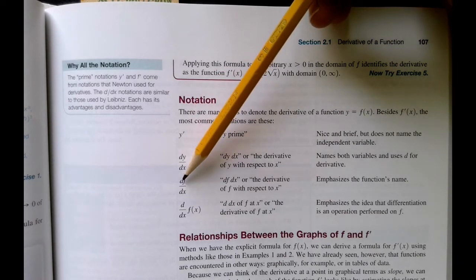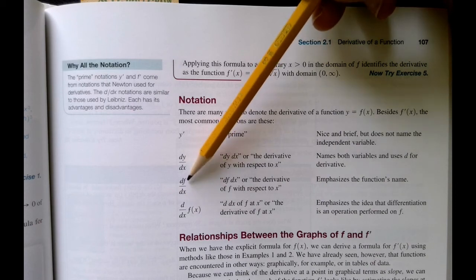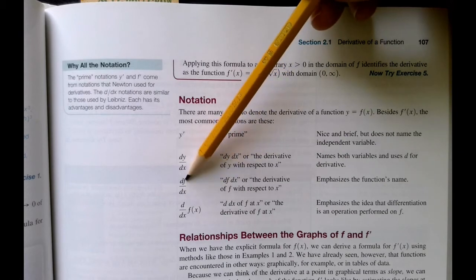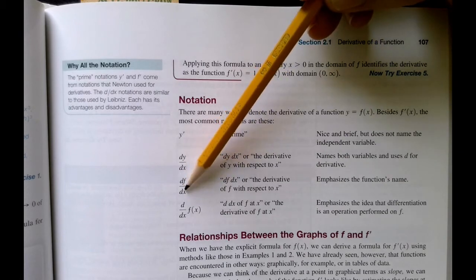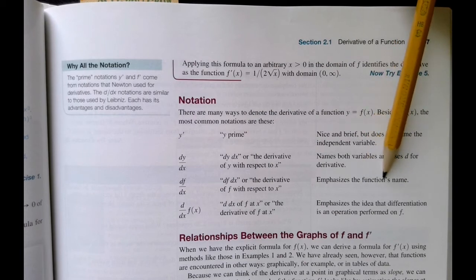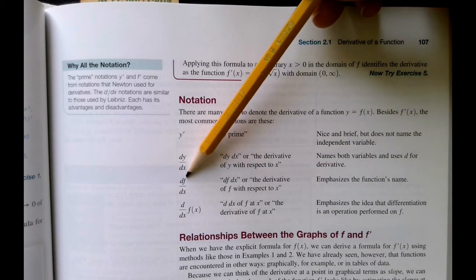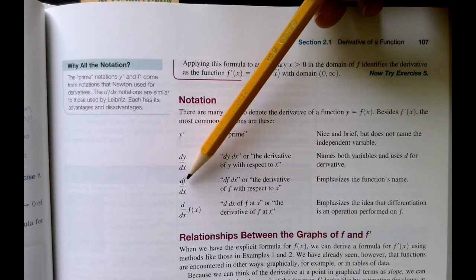Next you have df dx. This is kind of like your f prime, like let's say your function has a name, f or g. So this would be the derivative of f with respect to x. The benefit here is it's telling you the function that you're differentiating directly, which is very helpful if you have multiple functions you're looking at.